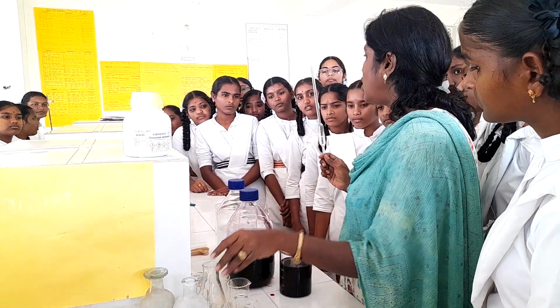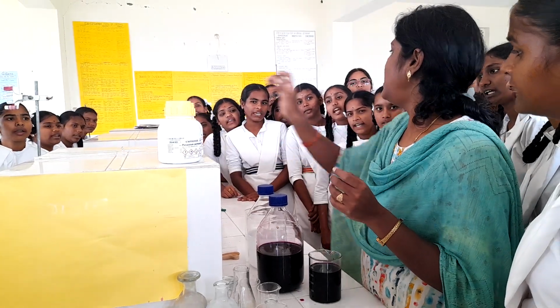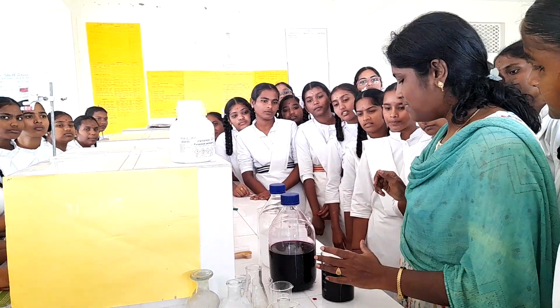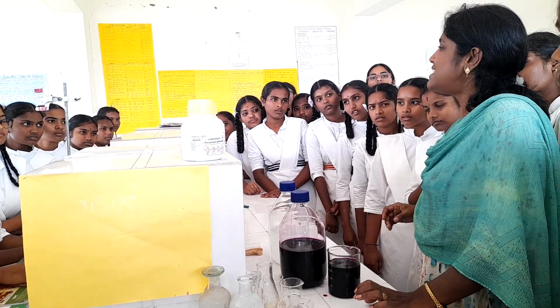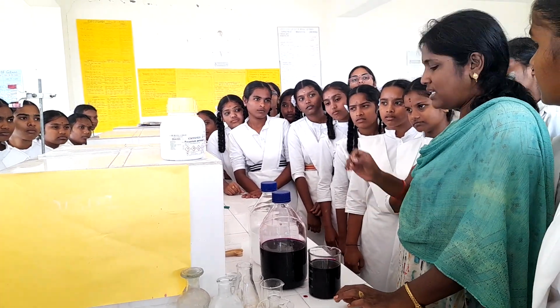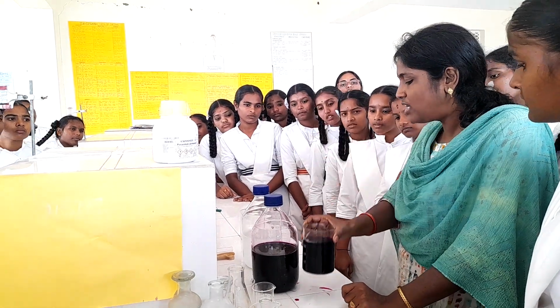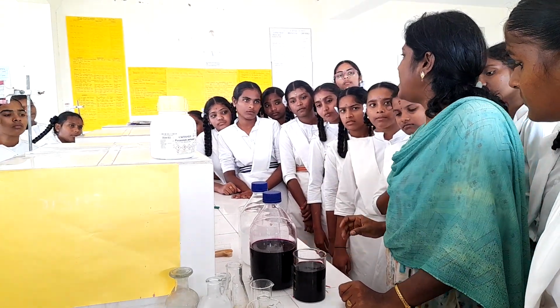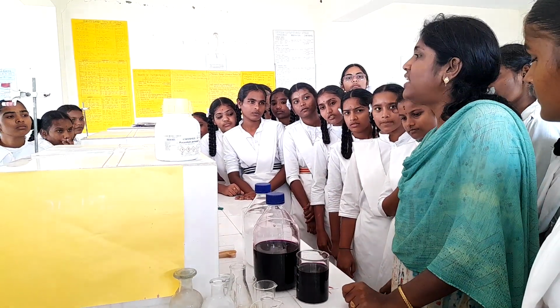And here we are not supposed to add any indicator. Can anyone tell me the reason? Itself it's an indicator. Yes, it is going to act as a self-indicator because it is already a colored solution. For a colored solution, there is no need to add any indicator. So it is going to act as a self-indicator.